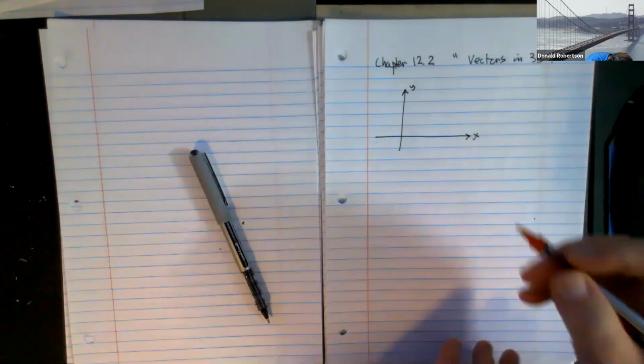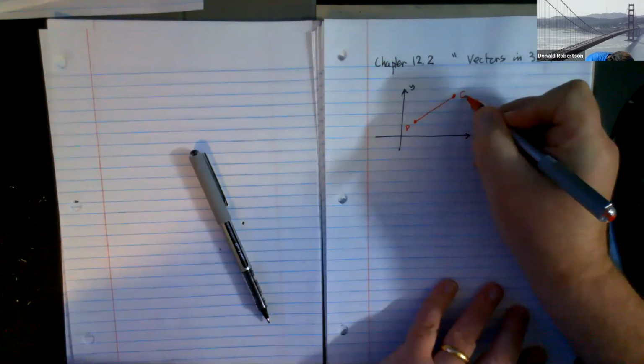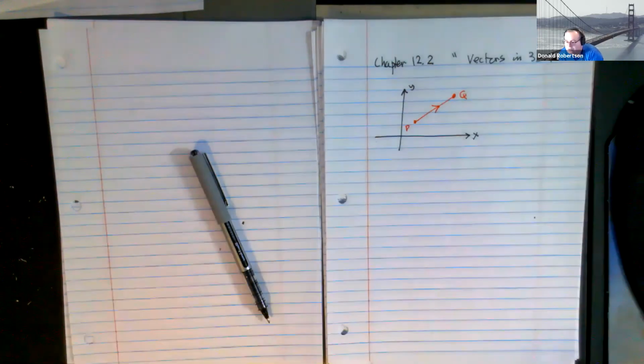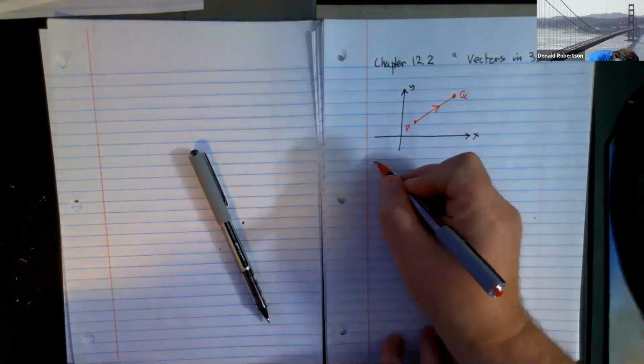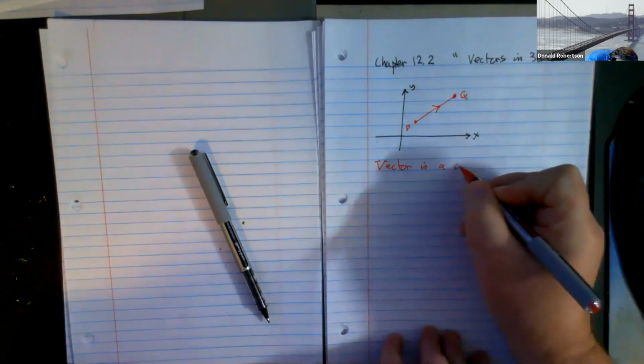Now, before we talk about vectors in 3D, I want to talk about vectors in 2D, just so that we can go from the 2D world and then expand it into the 3D world. It really depends on how good your memory is and what other classes you've taken. But in the 2D world, you can have a point here, P, and it goes to another point here, Q, and there's a little arrow on it. And that's what a vector looks like. I think the formal definition, you've probably got, says that a vector is a directed line segment.